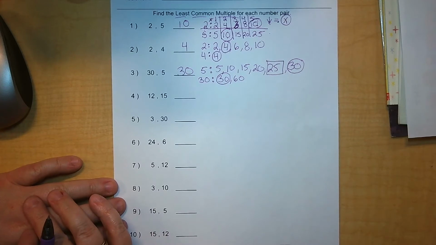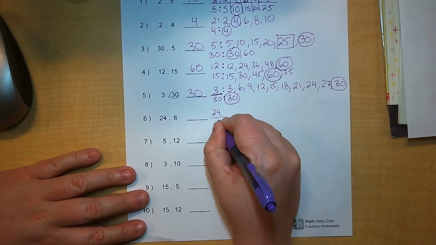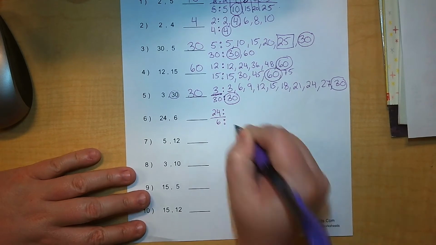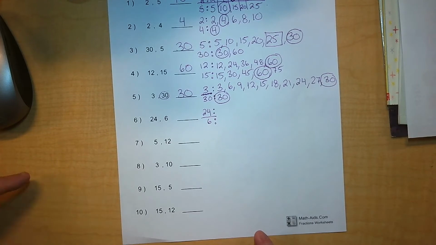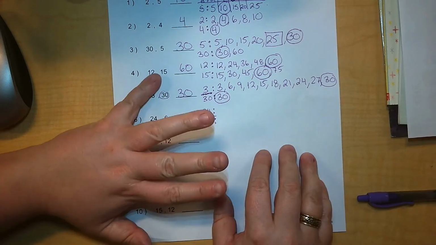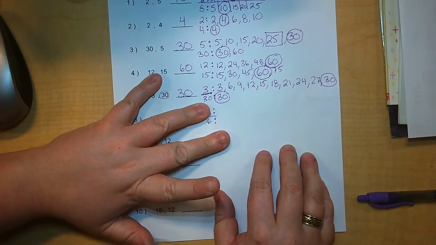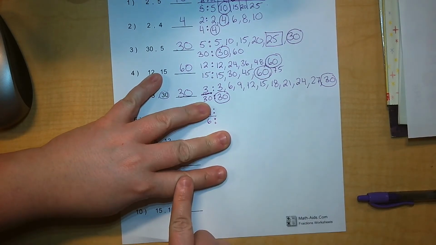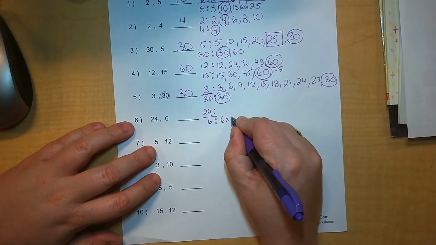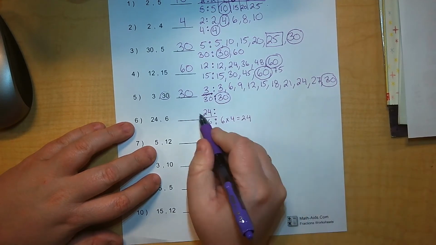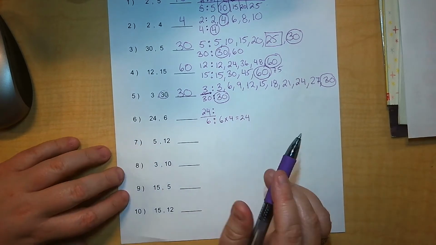Uh-oh. Next one looks kind of hard, though. 4 and we've got 6. So, one of the things that we can do is we can look at this and go, will 24 turn into 6? No, 24 won't turn into 6. But will 6 turn into 24? Let's take a look. So 6, 12, 18, 24. Did 6 turn into 24? Yeah. 6 times 4 equals 24. So we already know that that will be our lowest common multiple.